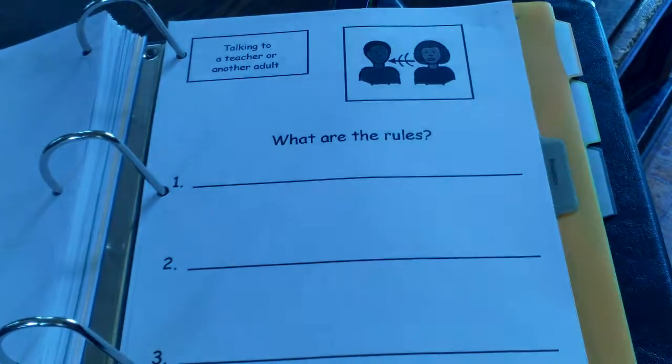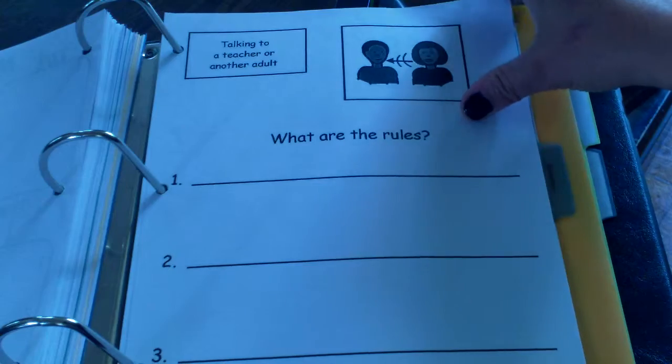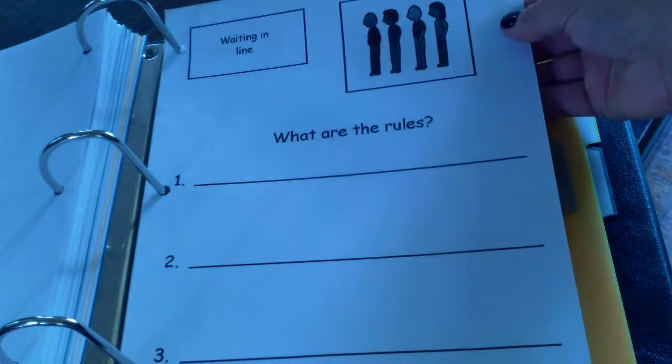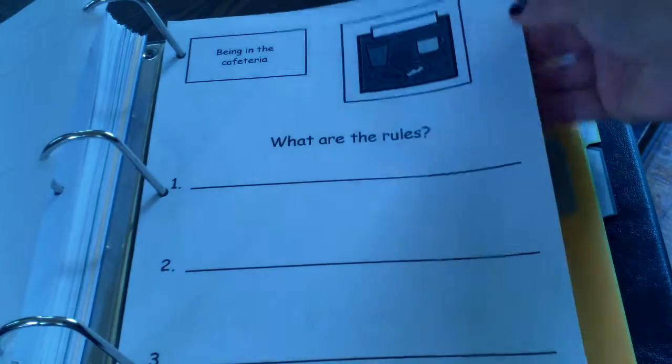Talking to a teacher or another adult. Waiting in line, identifying what the rules are. Being in the cafeteria, identifying what the rules are. Table manners, identifying what the rules are.